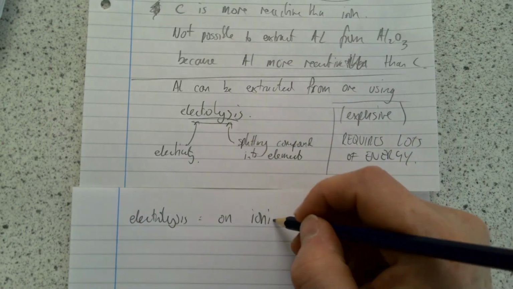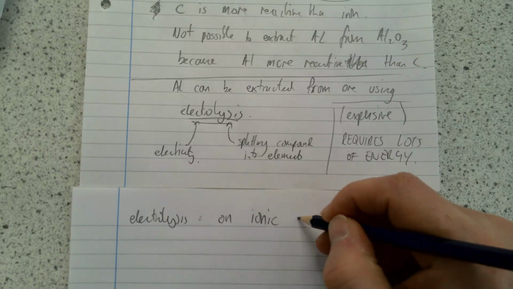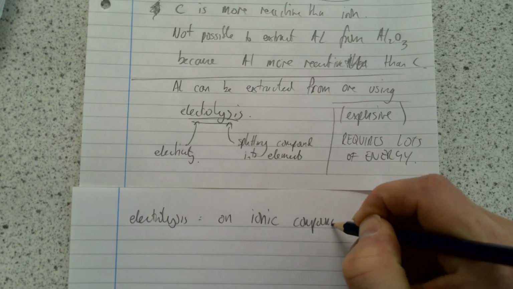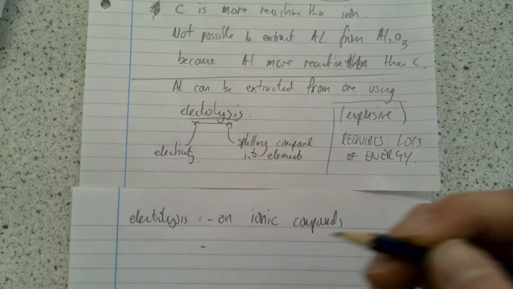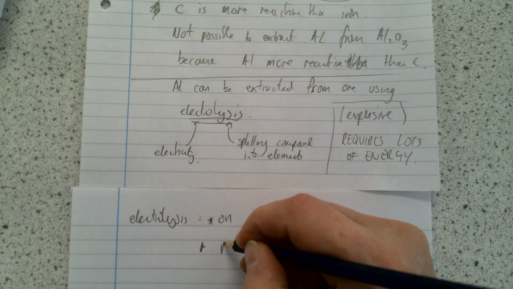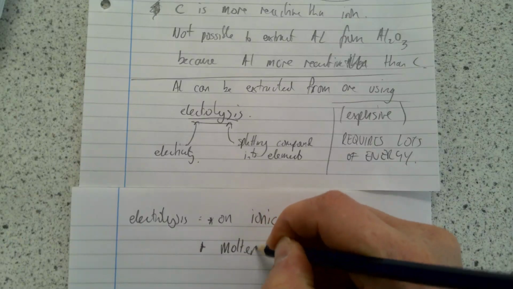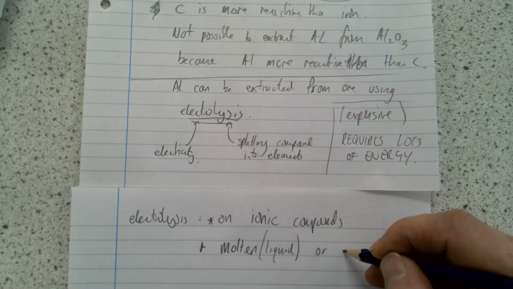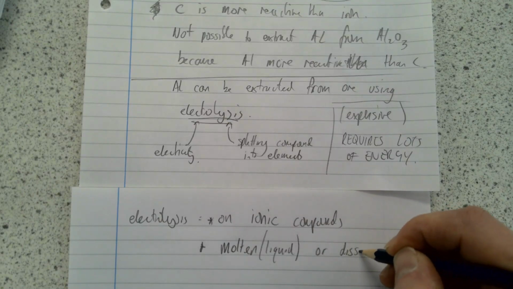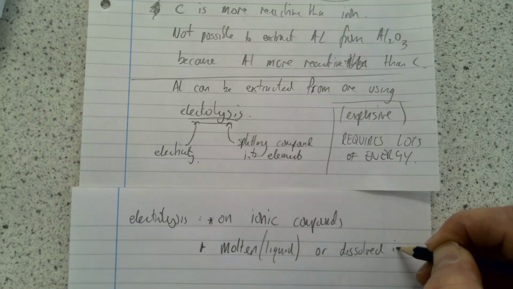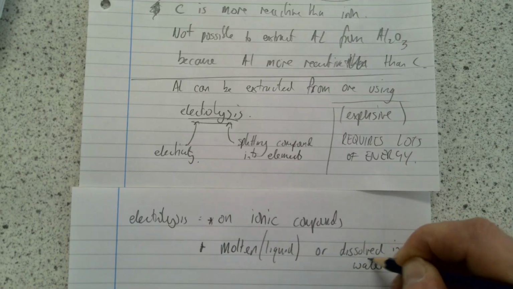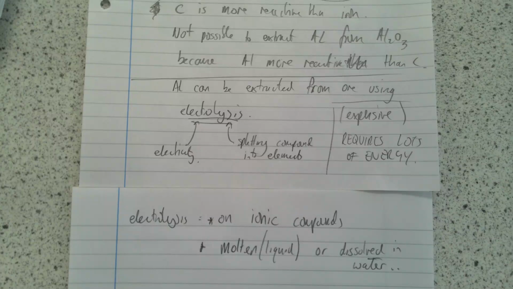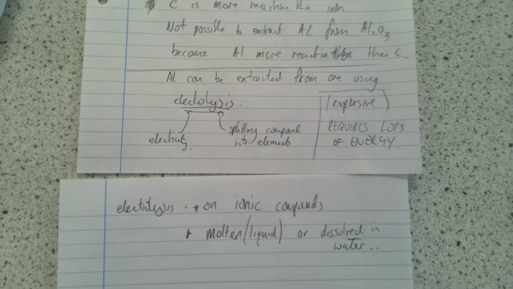But remember that electrolysis is only on ionic compounds. And for them to conduct electricity, they must be either molten, which is another word for liquid, or dissolved in water, which we call aqueous. Otherwise, the ions can't flow, and this whole process doesn't work, right?